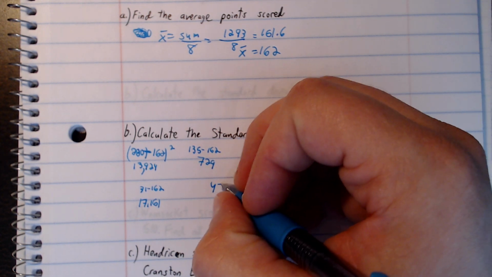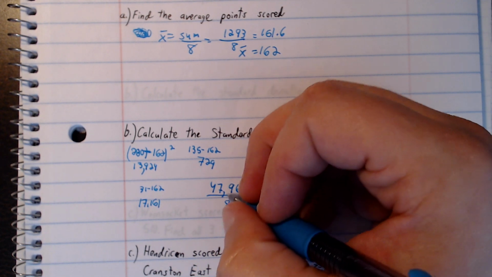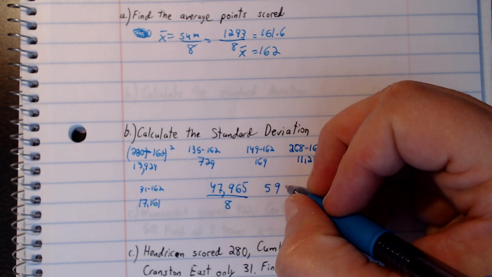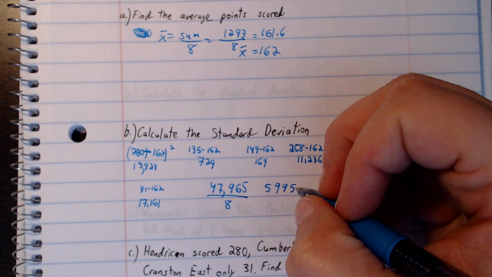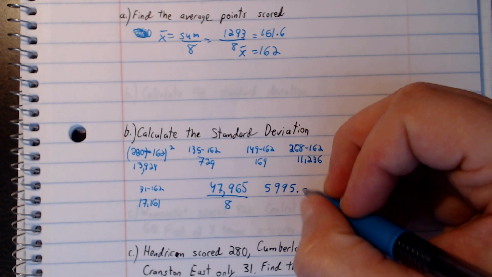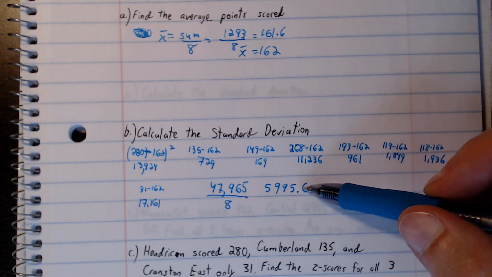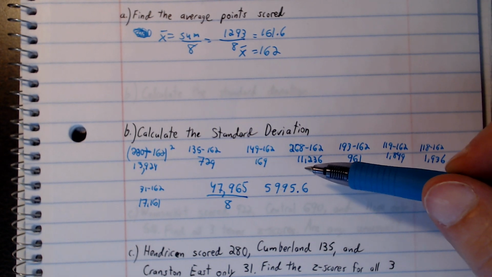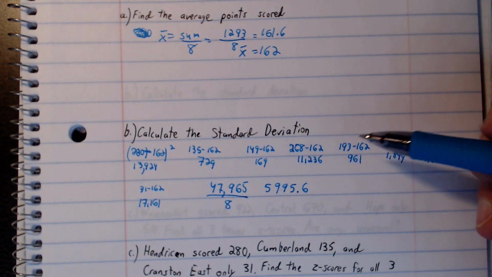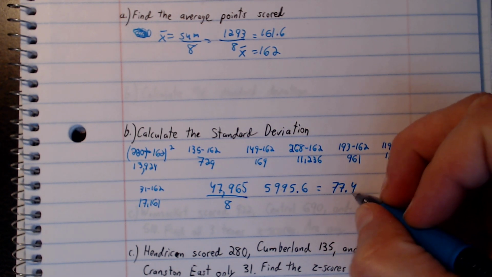So I got 4,765 divided by 8. So we just found the variance was 5995.6. Now we just got to take the square root. 5995.6 under the square root, and that would be 77.4.